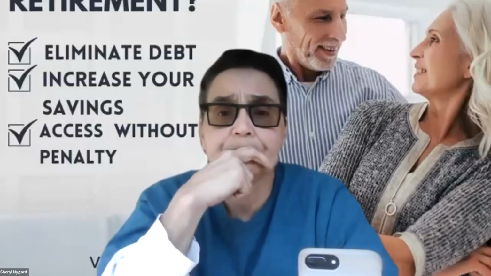So when I said from day one, when we started this, I said the only reason you get somebody into an IUL is for retirement. Tax-free retirement. It has nothing to do with death benefit. It has nothing to do with infinite banking.